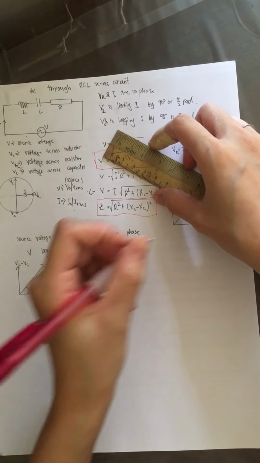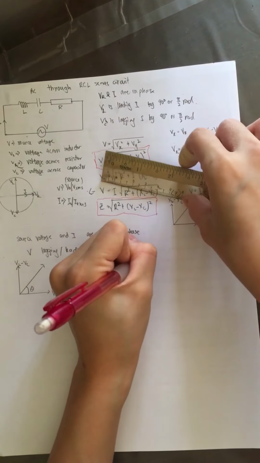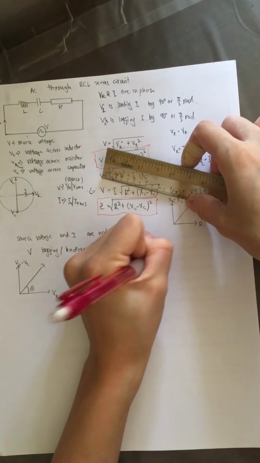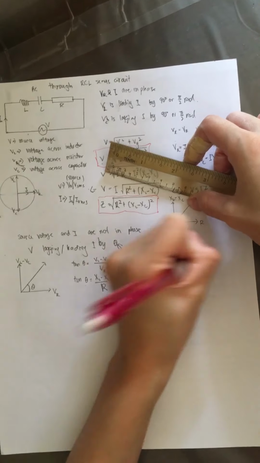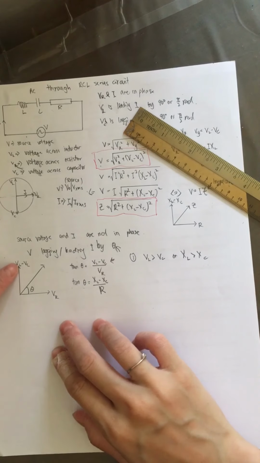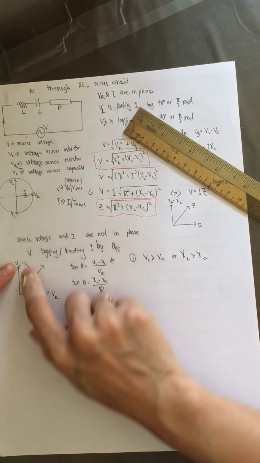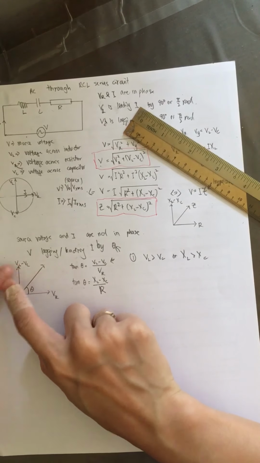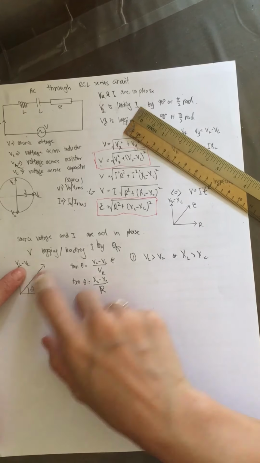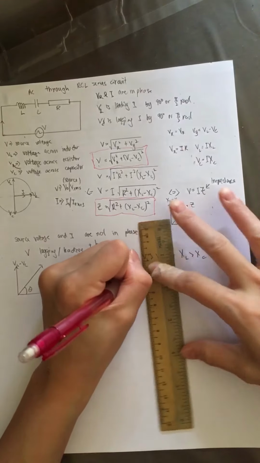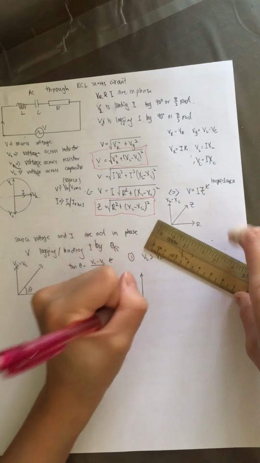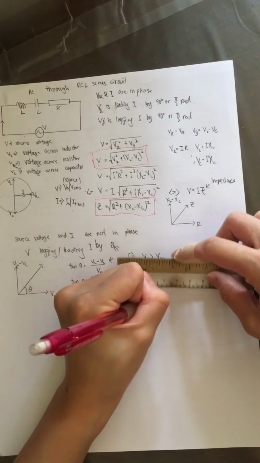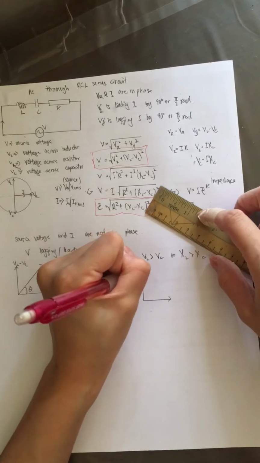So here is the first case: when your VL is greater than VC, or your XL is greater than XC, you will get your phasor diagram in this direction because VL is a positive component. So you will get this type of diagram.